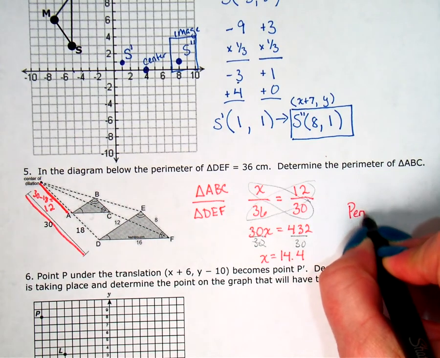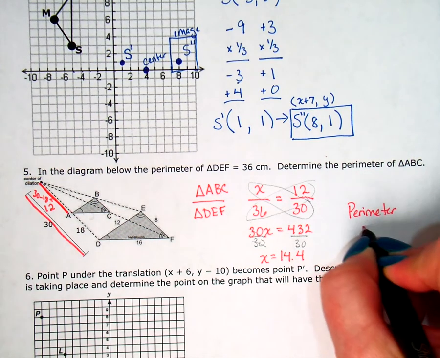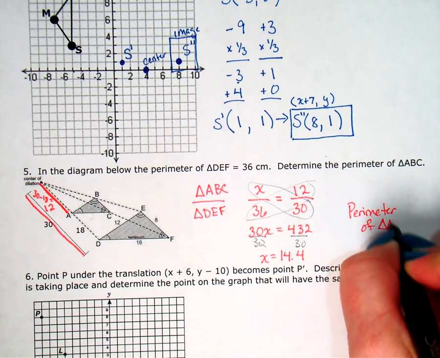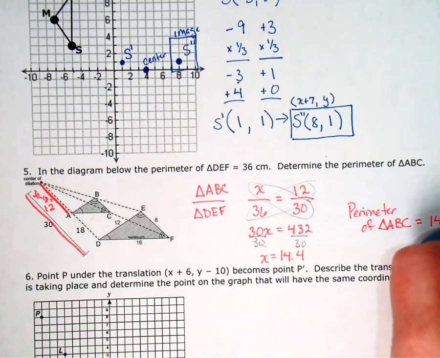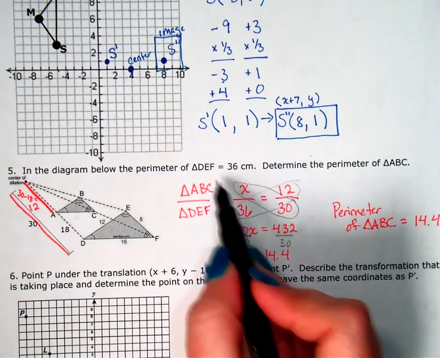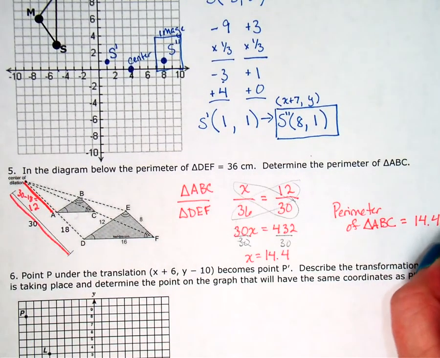So my perimeter of triangle ABC is equal to 14.4, and my units everywhere have been centimeters.